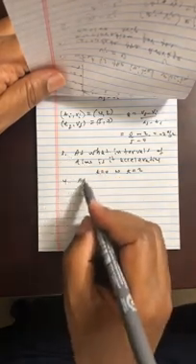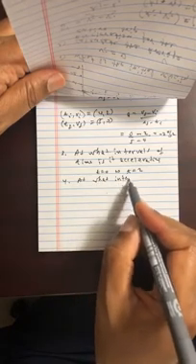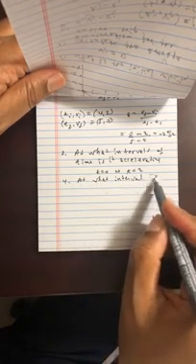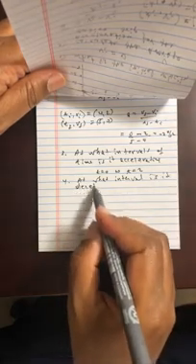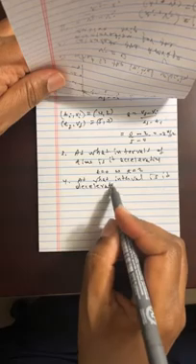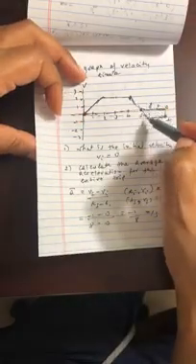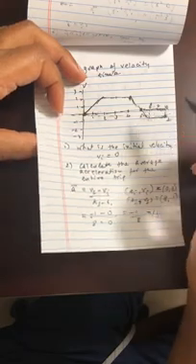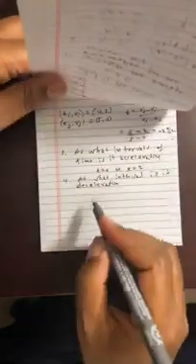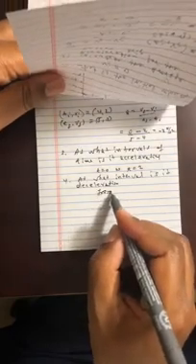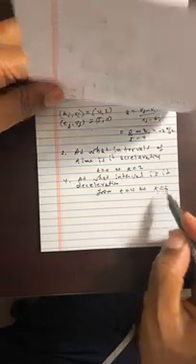At what interval is it decelerating? Remember, deceleration means a decrease in velocity, so it's decreasing over here. So this would be from t equals 4 to t equals 6.